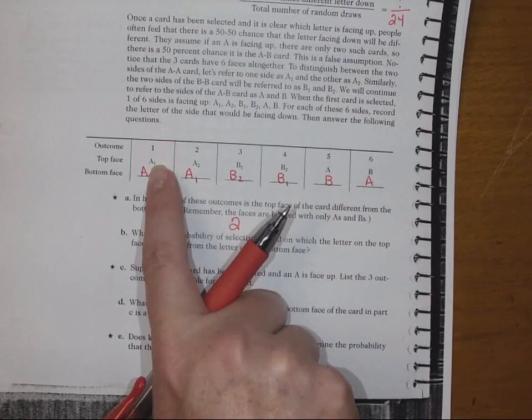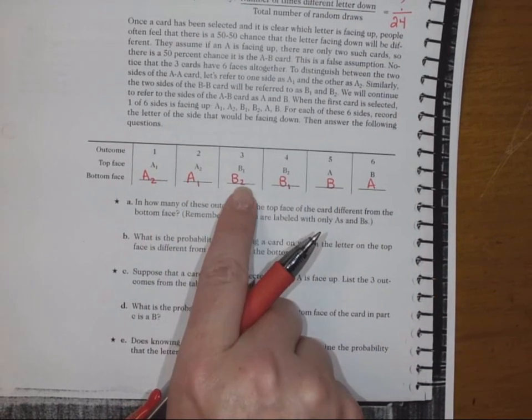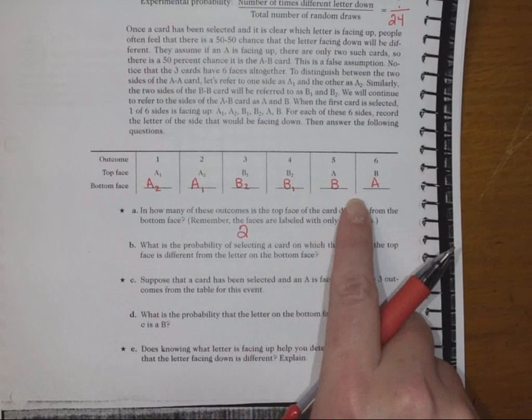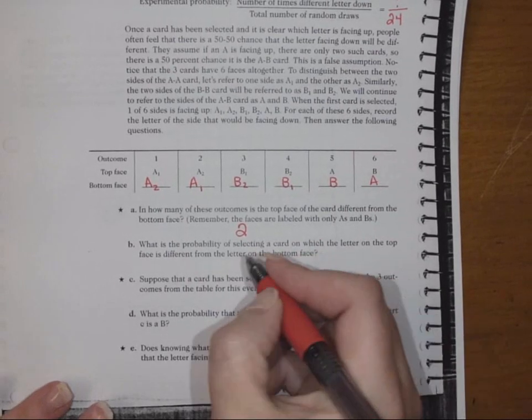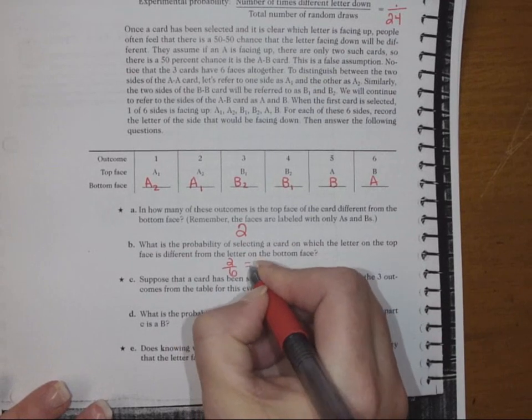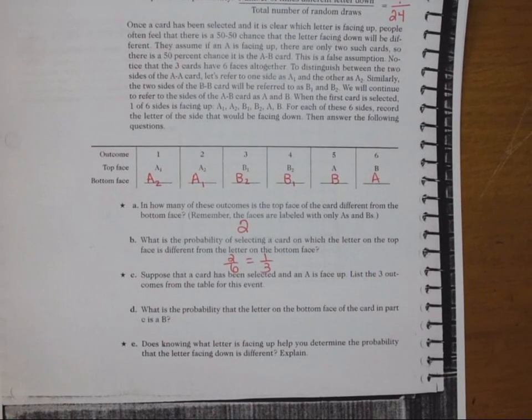Here and here. Here we have 2 A's, here we have 2 A's, here we have 2 B's, here we have 2 B's. Only twice did we get a different letter on both sides, okay? So in how many of these outcomes is the top face of the card different from the bottom face? That would be 2. So what is the probability of selecting a card which the letter on top is different from the bottom face? Okay, it's going to be 2 out of 6, right? Or 1/3. That reduces to 1/3.